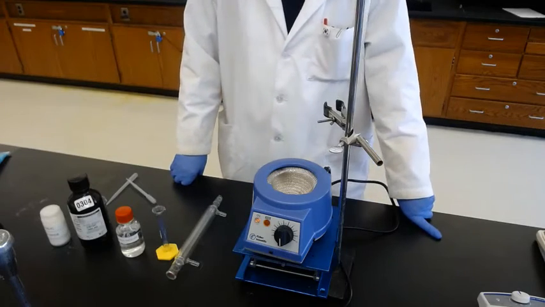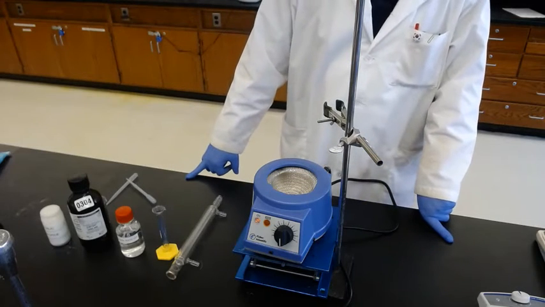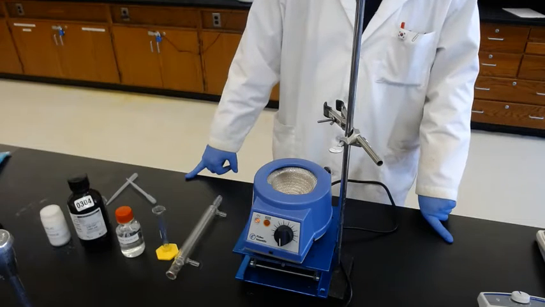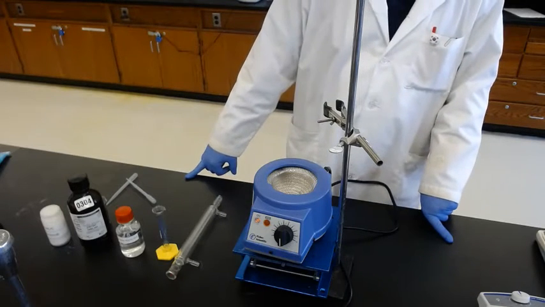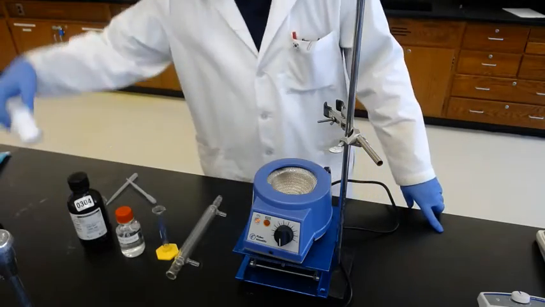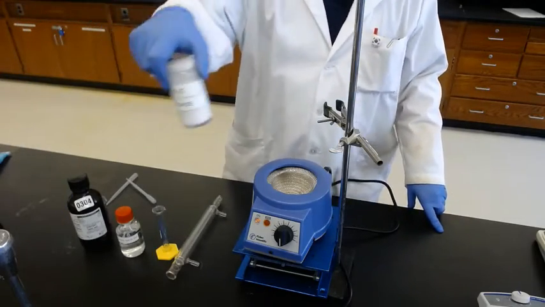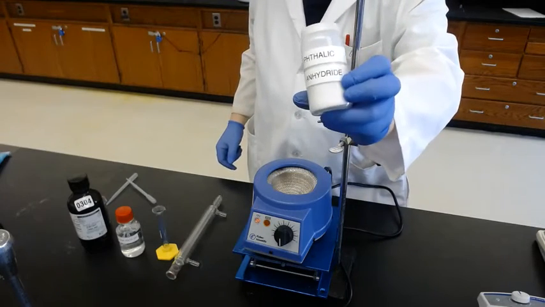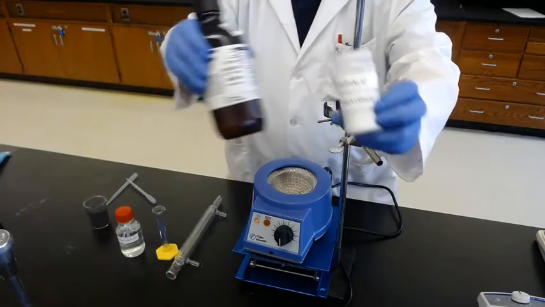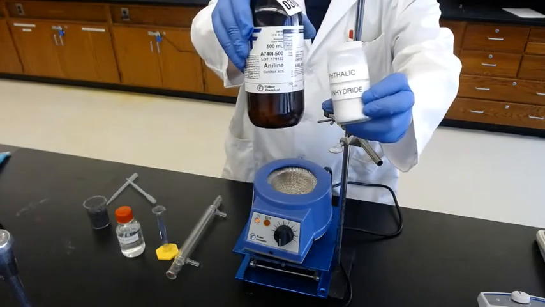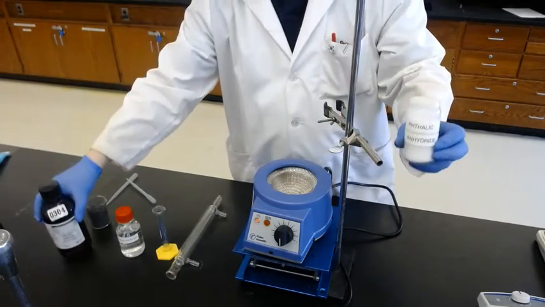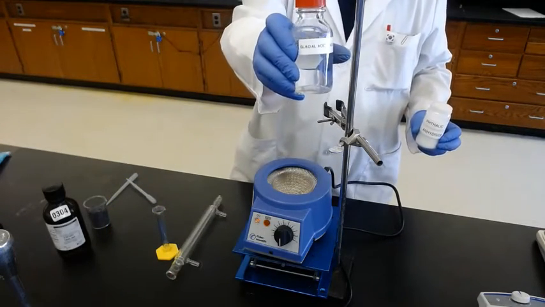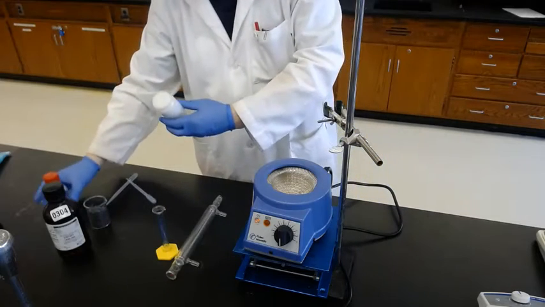Today's lab is to synthesize N-Phenylphthalimide. So we're making an imide compound from aniline and phthalic anhydride. We will be using acetic acid as a solvent, and we reflux for 30 minutes and we get a nice product.